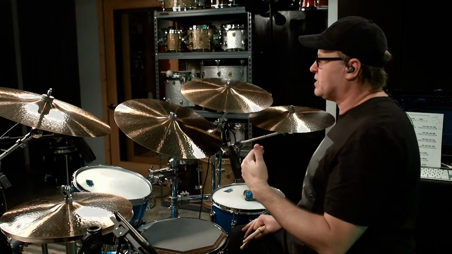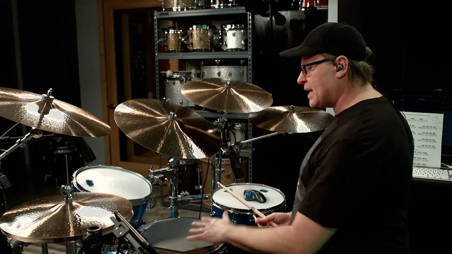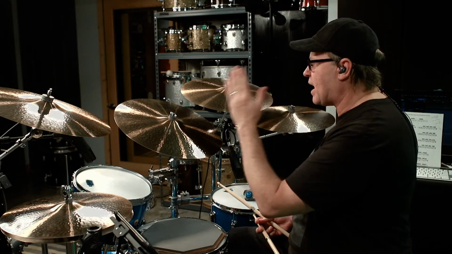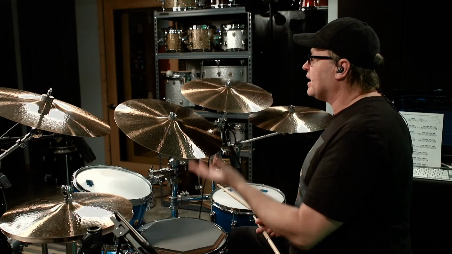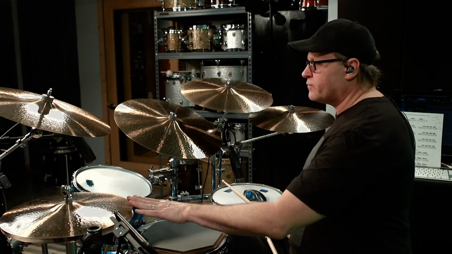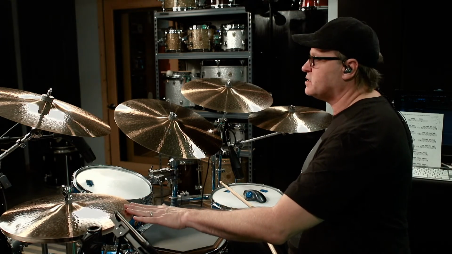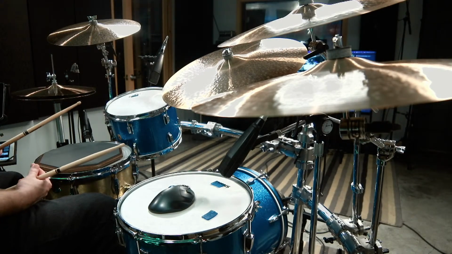To keep this interesting, I'm going to think about my hand position. I'm going to think about where I am dynamically. I'm going to listen to the click and see how well am I locked in with that thing. Is it starting to drift as I get louder or softer? Is there something that causes my left foot to come out of sync with whichever hand is leading at the time?